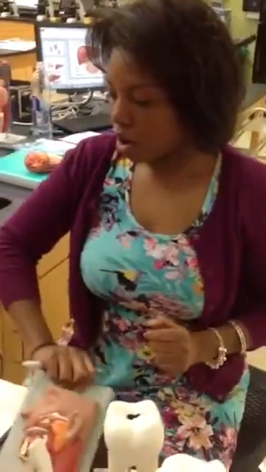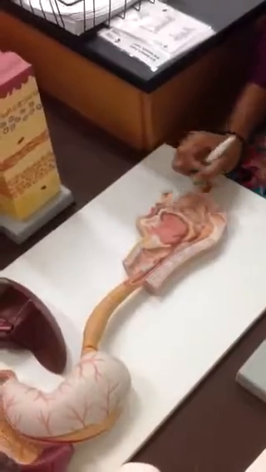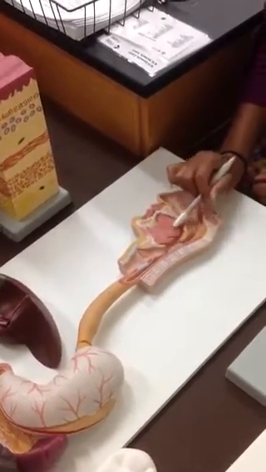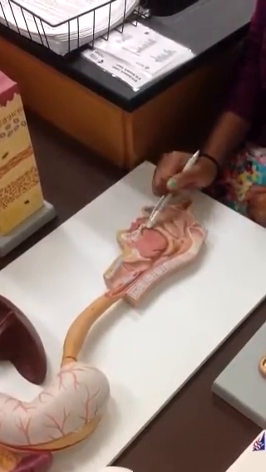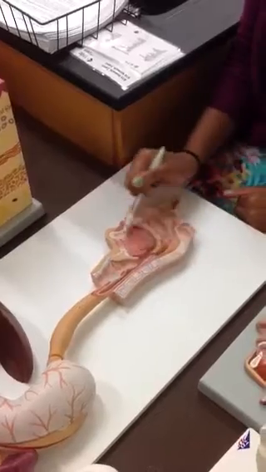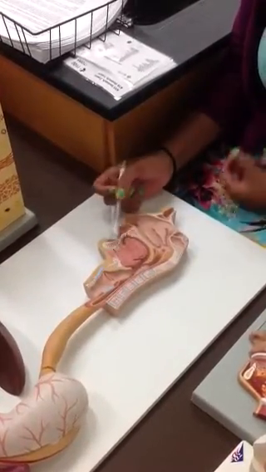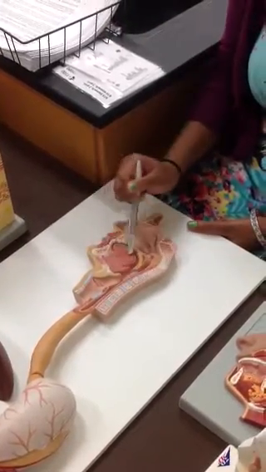Okay, moving on to the GI tract on this model. So here we have the oral cavity, so this is where digestion first takes place. You have ingestion inside the mouth. We have mechanical digestion going on here, the process of chewing or mastication, and then partial chemical digestion, salivary amylase, which is secreted by the salivary glands, starts to break down carbohydrates.